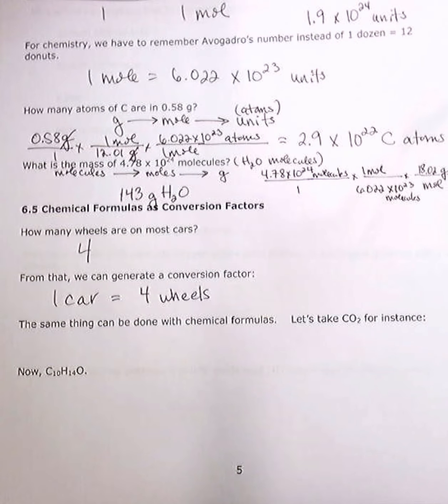At this point, we've learned how to calculate molar mass, how to go from grams to moles and moles to grams, and how to use Avogadro's number. Students inevitably make this harder than it needs to be. It's very simple. How many wheels are on most cars? 4. One car has 4 wheels. Same thing goes with chemical formulas.